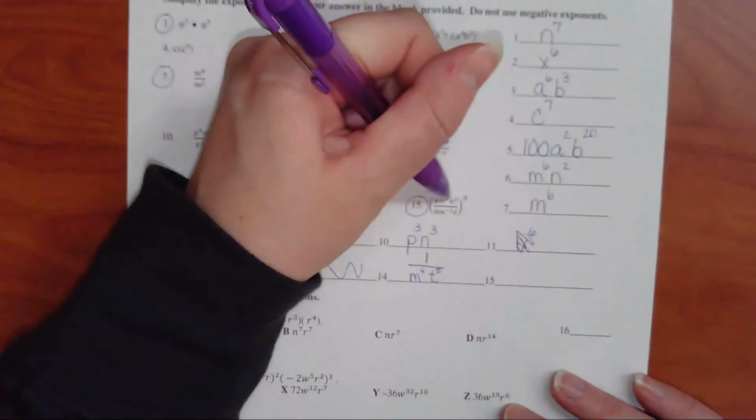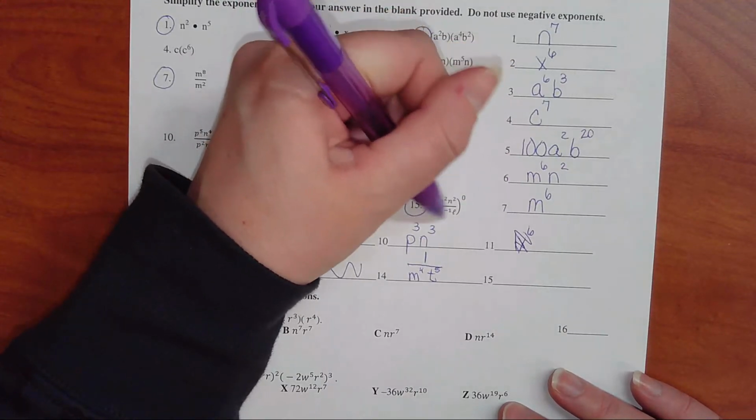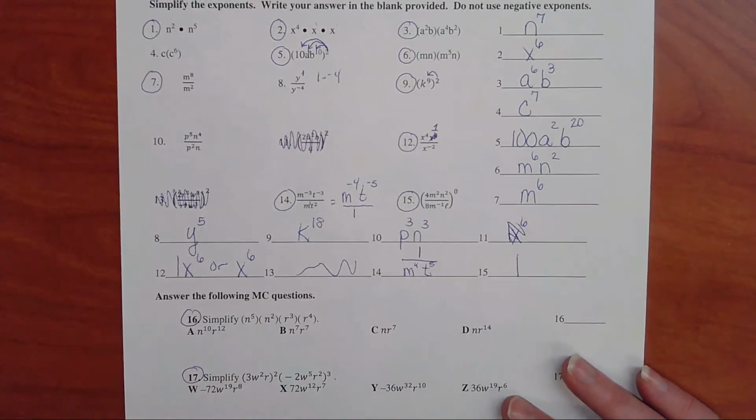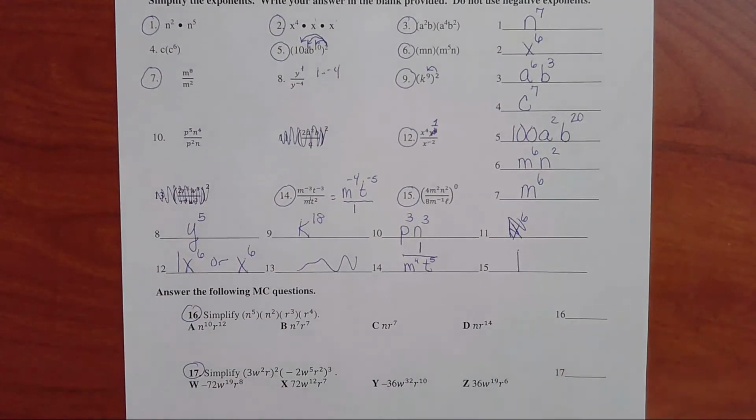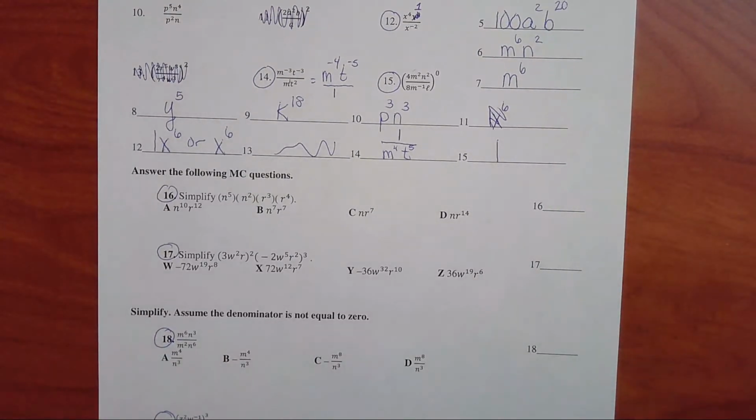15, all of these things would be raised to the 0 power. This whole entire chunk, since it's raised to the 0 power, you just get a 1. It's kind of tricky. 16 through 19 are all multiple choice, but you need to know what you're doing in order to know which one is which.